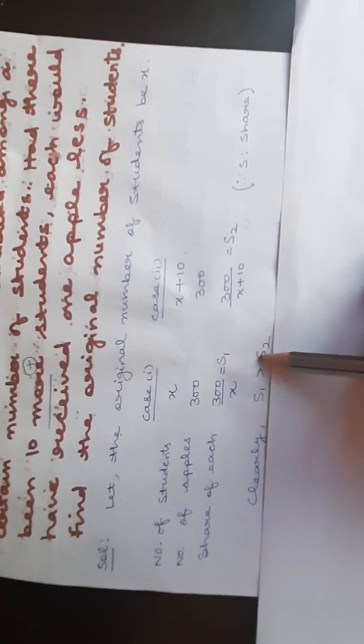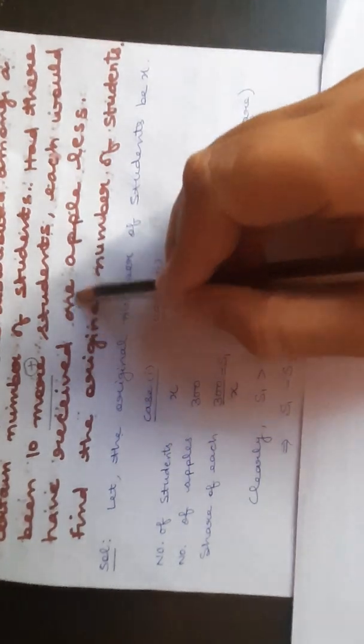So S1 is greater than S2, क्योंकि यहाँ पे वही सेम चीज़ आप 10 और एक्स्ट्रा बच्चों के साथ शेयर कर रहे हो, तो आपका शेयर कम हो जाएगा, है ना बेटा? So S1 is greater than S2, and what is the difference in the share in 2 cases? 1, because it is given 1 apple less. Now S1 minus S2 is 300 upon x minus 300 upon x plus 10, taking 300 common, and LCM of x and x plus 10. You know how to solve it.